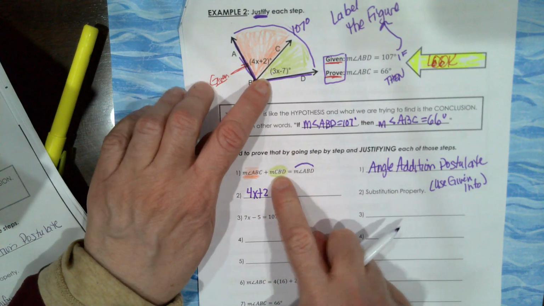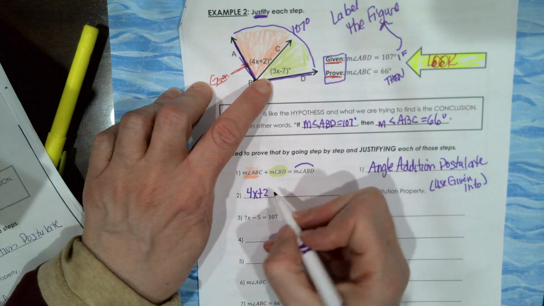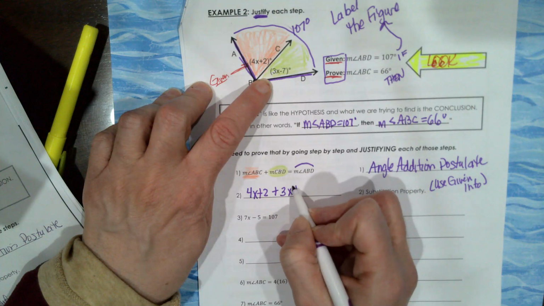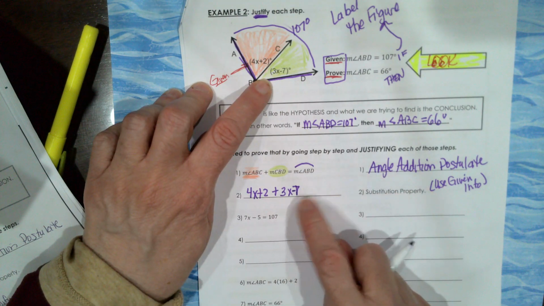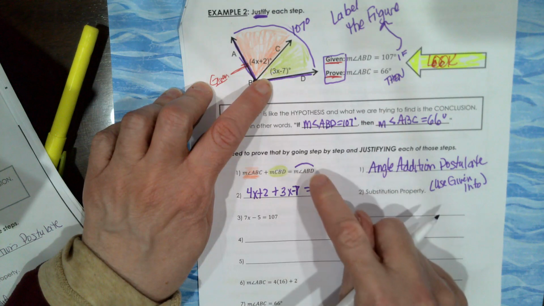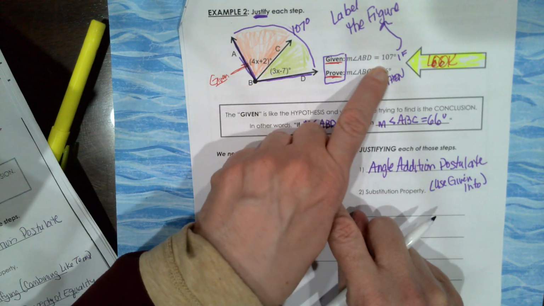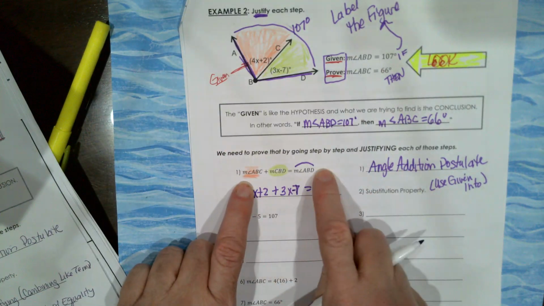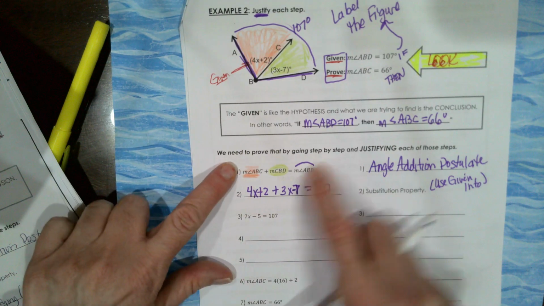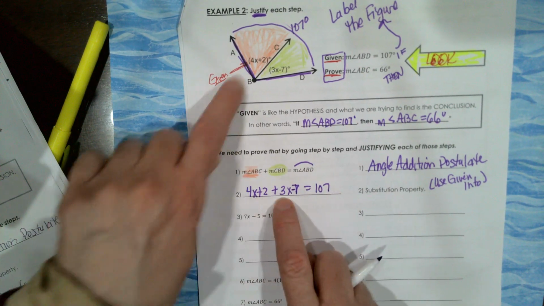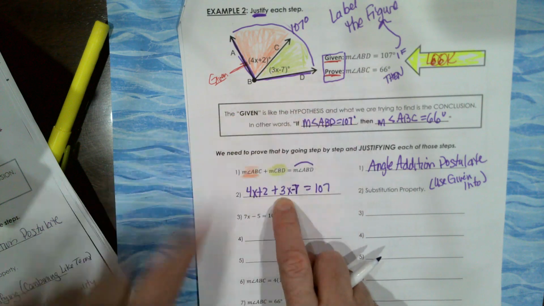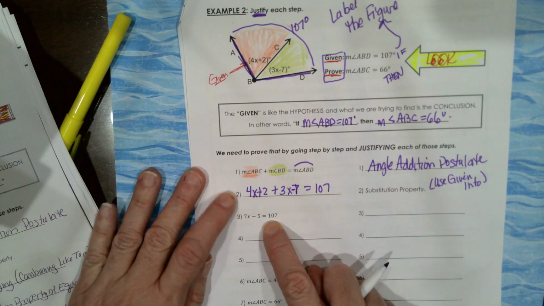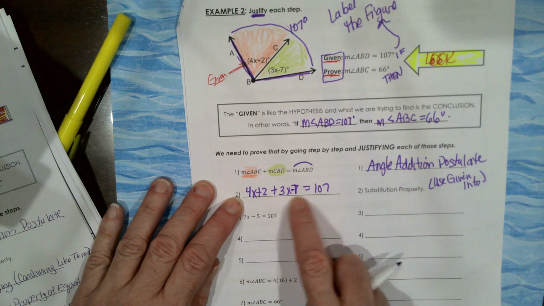And then the measure of angle CBD, that comes from the picture. So we're going to add plus 3x minus 7. And that's going to equal the measure of angle ABD, and they told us that in the statement, so ABD equals 107. Okay, so we start with the statement using the angle notation, and then in each angle place, we're going to put in the actual algebra statements we know from the problem. All right, so we go from here to here. So we have 4x plus 2 plus 3x minus 7 equals 107.